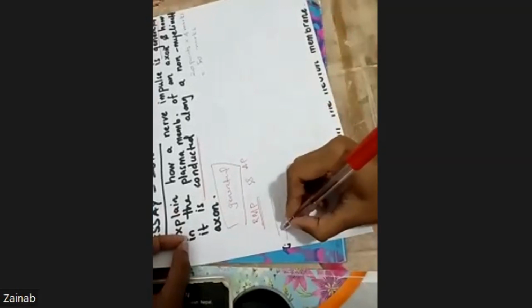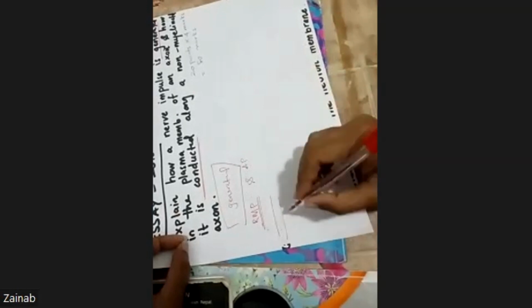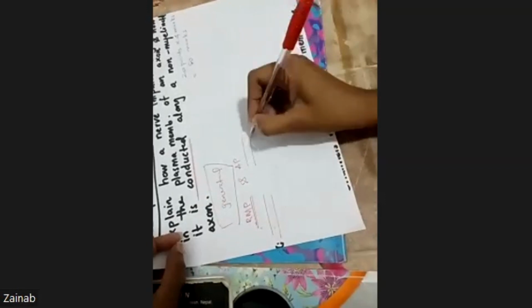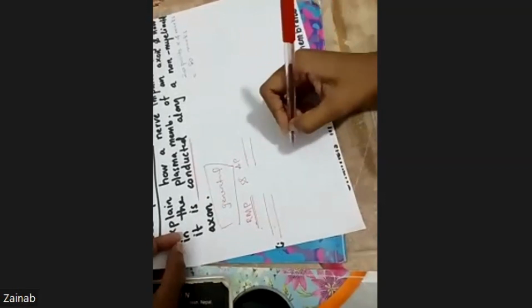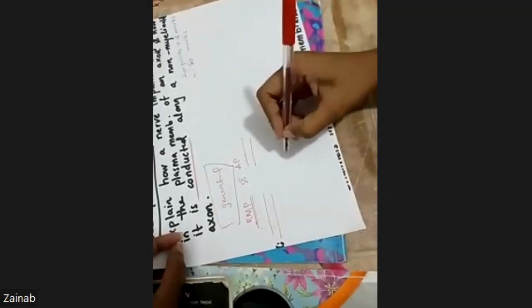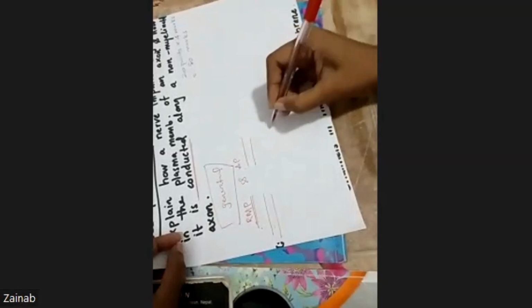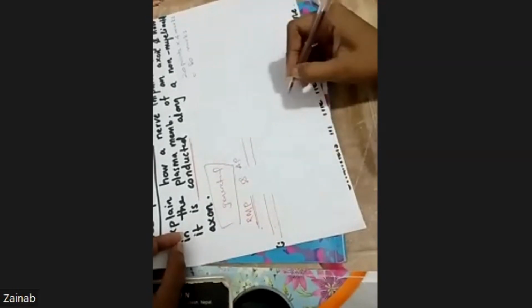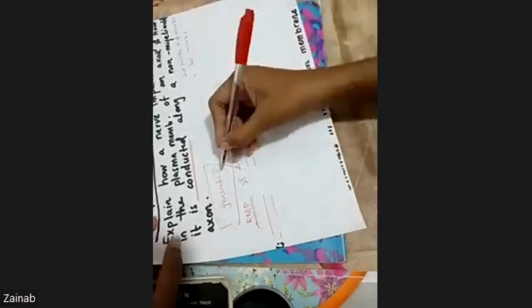Inside negative, outside positive, how does it maintain? By those three things, you need to write all of these. And for the action potential, you need to mention that it is a reversal of polarity. It has three phases. During this phase sodium comes in, during this phase potassium goes out, and so on. You need to explain these things in how it's generated.